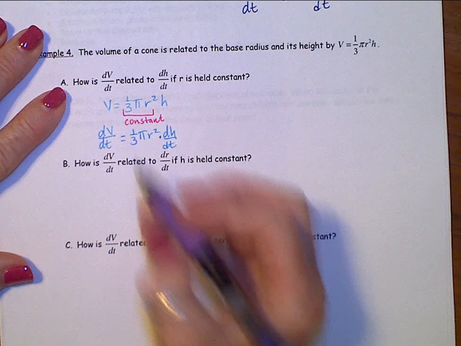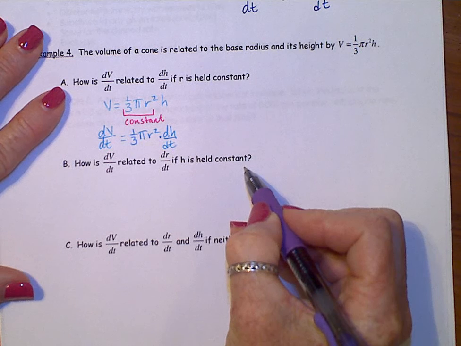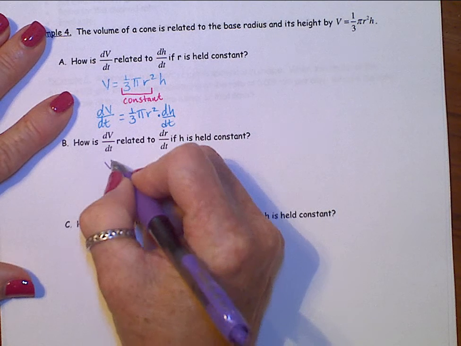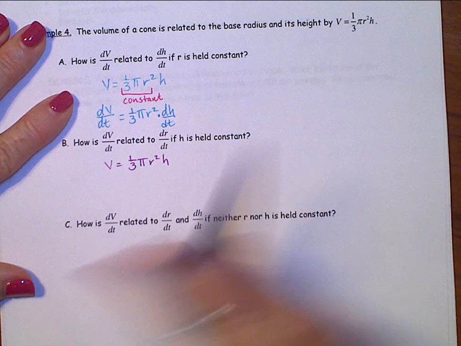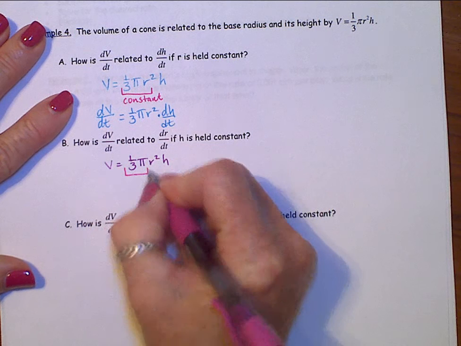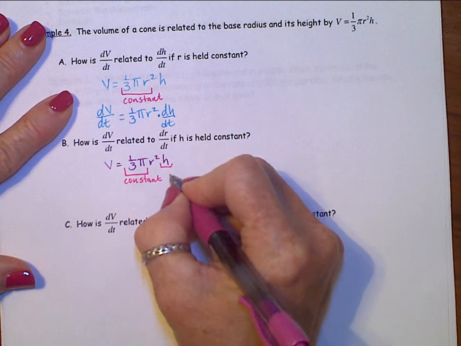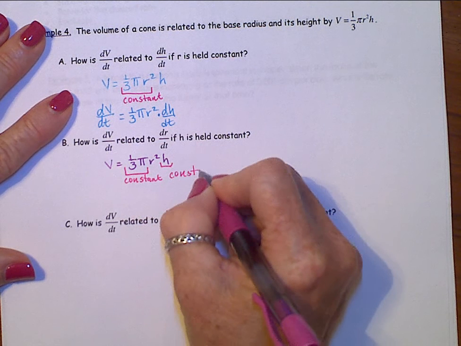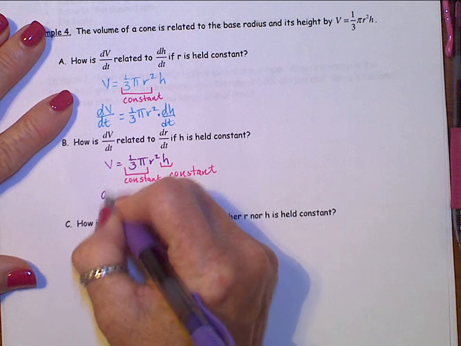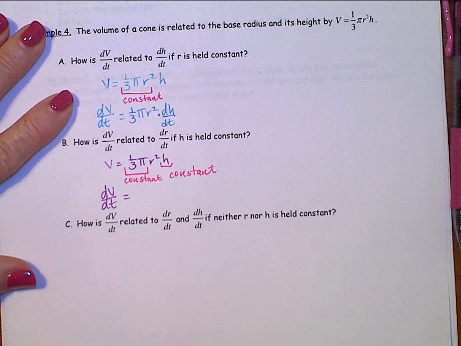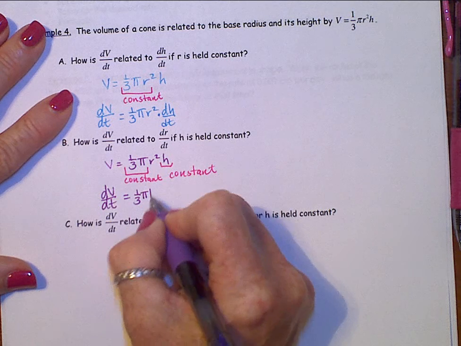All right. How is dv dt related to dr dt if h is held constant this time? So we'll start again. V is 1/3 pi r squared h. And this 1/3 pi still constant. But now also this h constant. When we do the derivative, dv dt, all the constant multiples, 1/3 pi h.